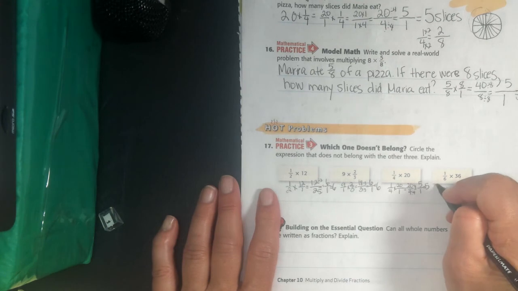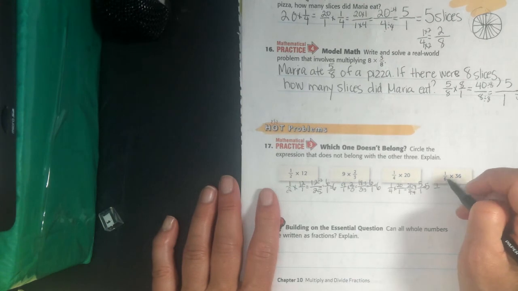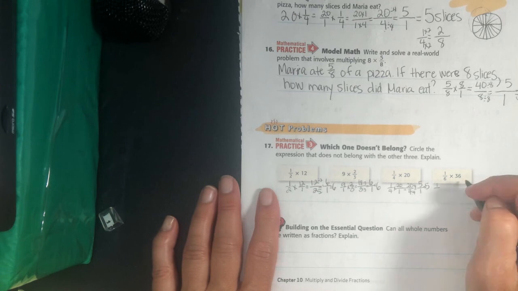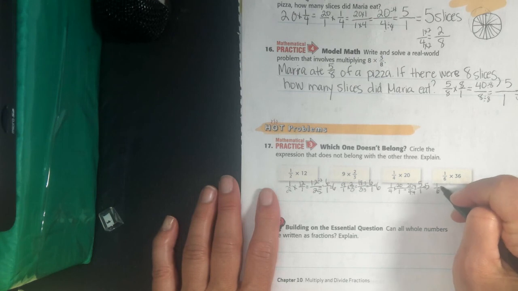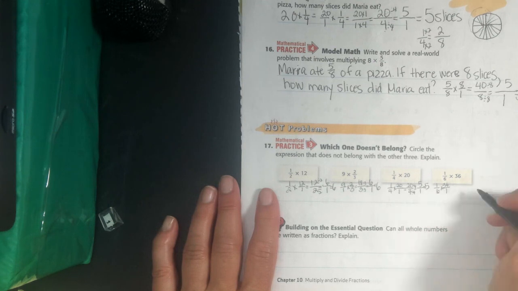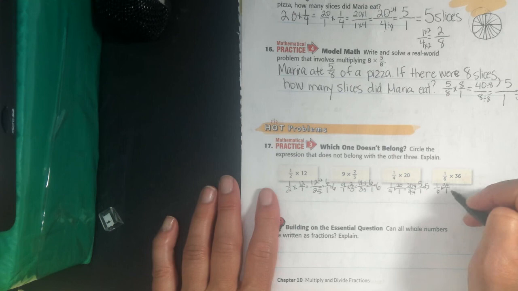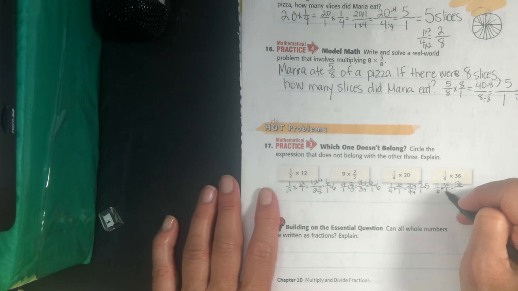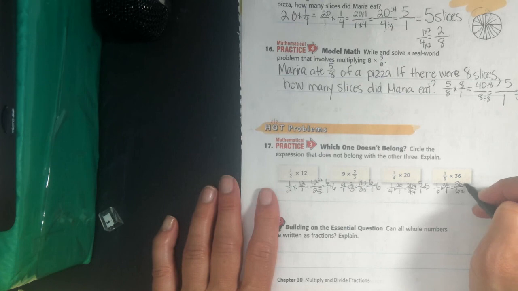All right, so now this last one, I'm going to do 1 over 6 times 36. I know 6 times 6 is 36. I'm going to say my answer is 6, but I'm going to do my math. 36 over 1, I'm turning 36 into a fraction. Just put it over a 1. Now it's a fraction. Now I'm going to multiply my numerators, 1 times 36, and my denominators, 6 times 1. I'm going to divide both the top and the bottom by the same number, which is going to be 6. 6 divided by 6 is 1. 36 divided by 6 is 6. My final answer is 6.